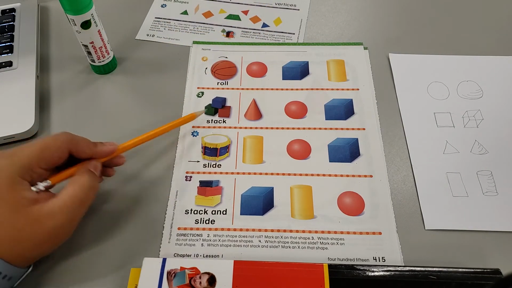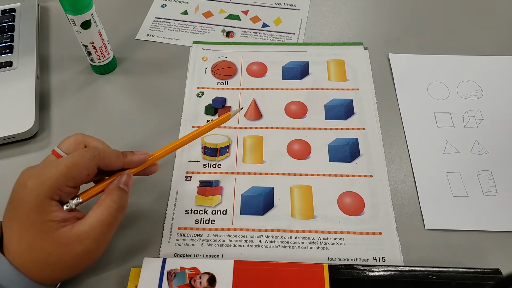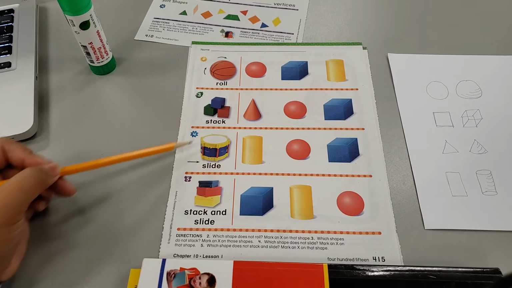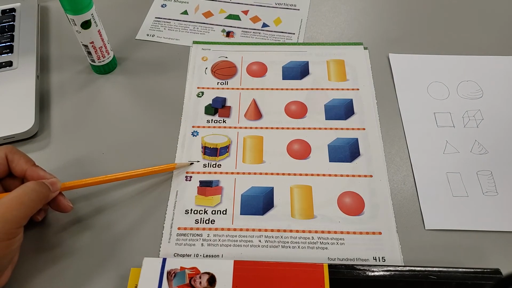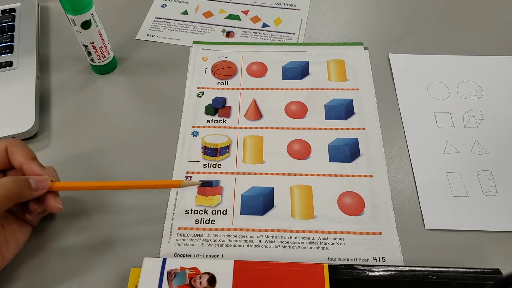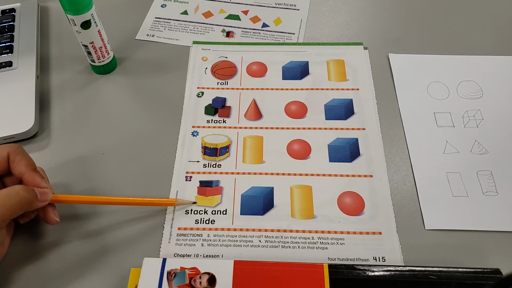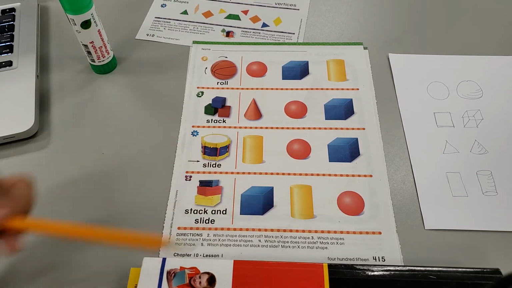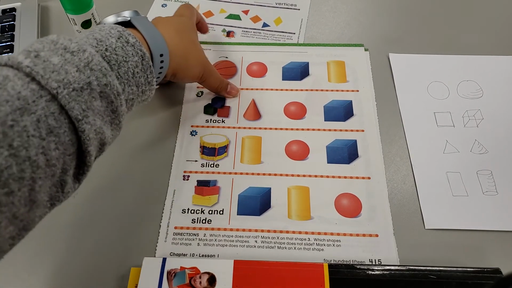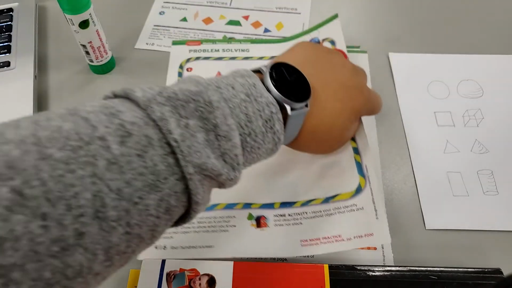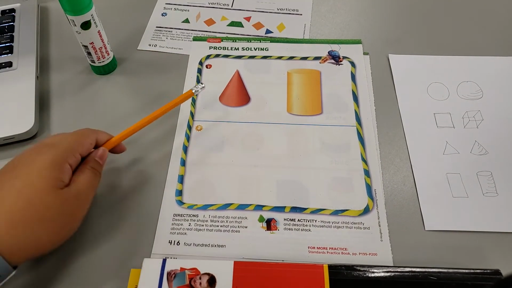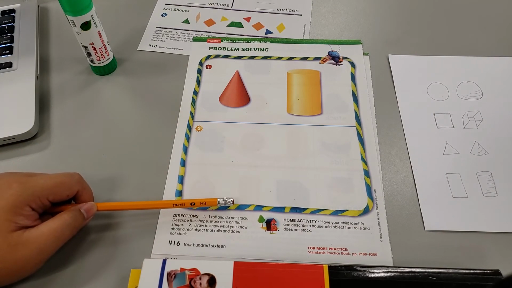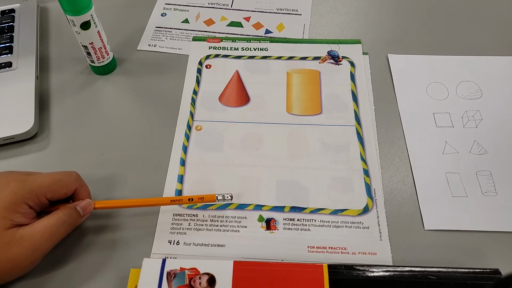Which of these shapes does not stack? One of these shapes does not stack at all. Which shape does not slide? And which shape does not stack and slide on this bottom line? Okay, when I turn this one over, solve the riddle. I am a 3-dimensional shape that rolls, but I do not stack.